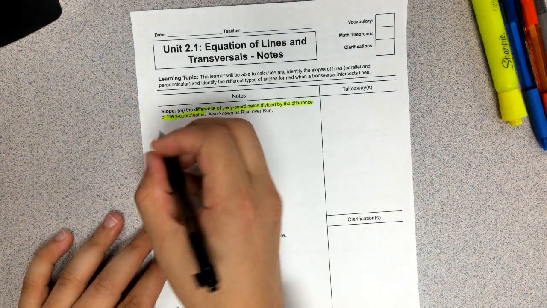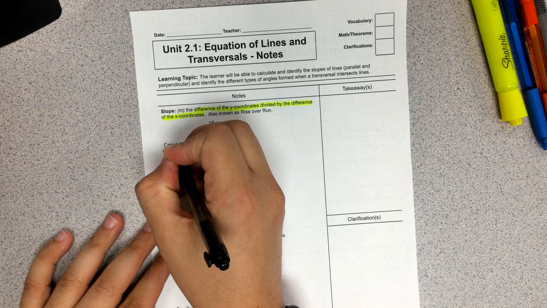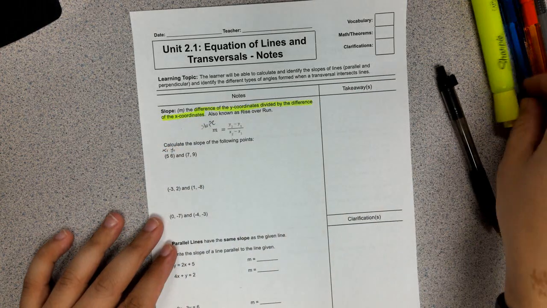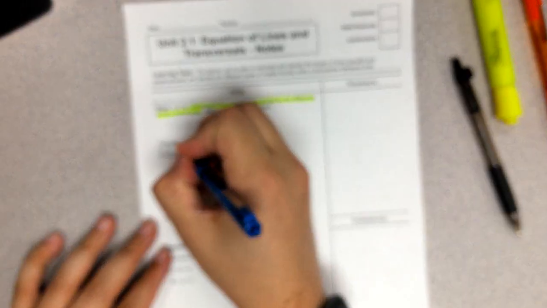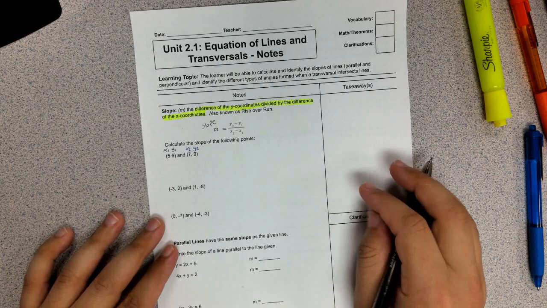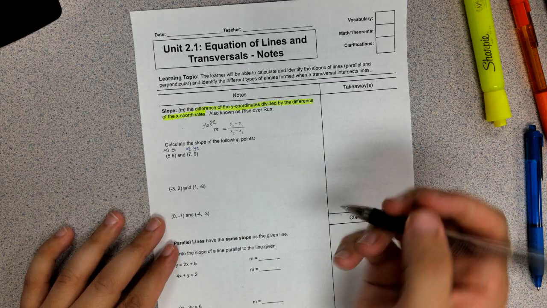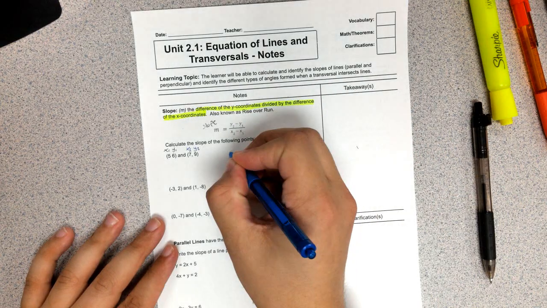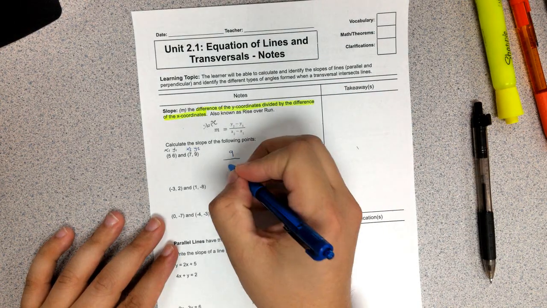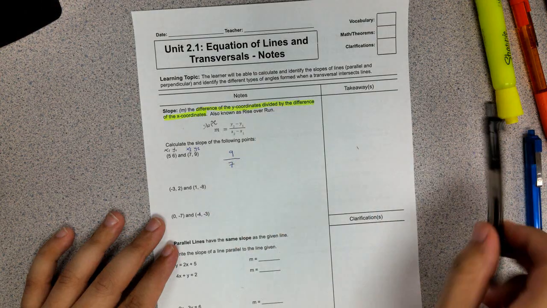So, like always, you should label your two points however you want. I just do x1, y1 and x2, y2. And then we just go through the process. So I have 9 over 7.